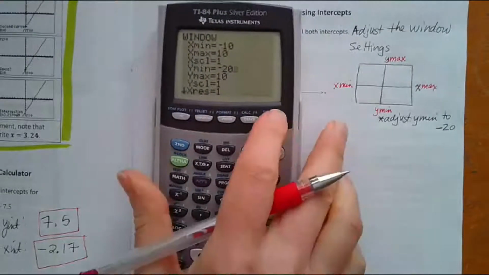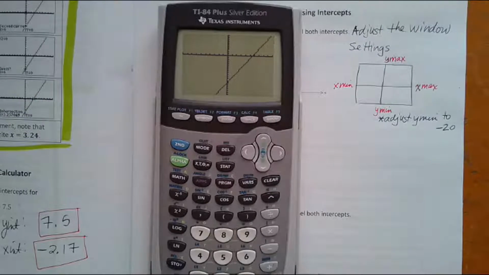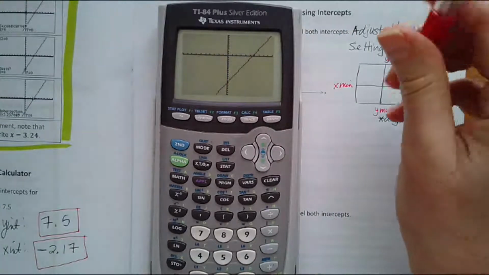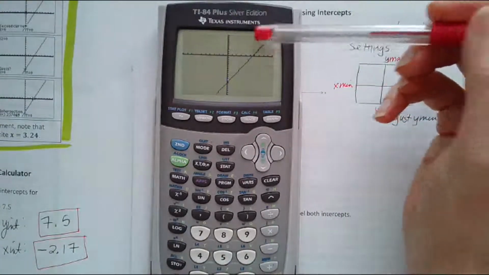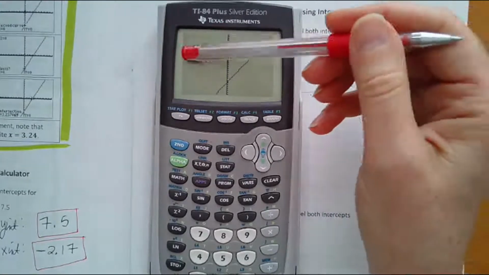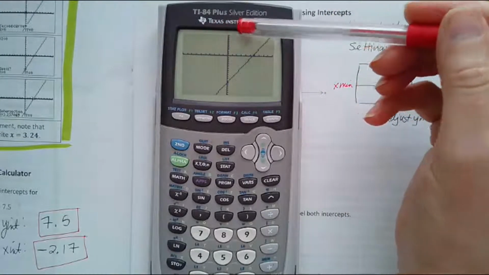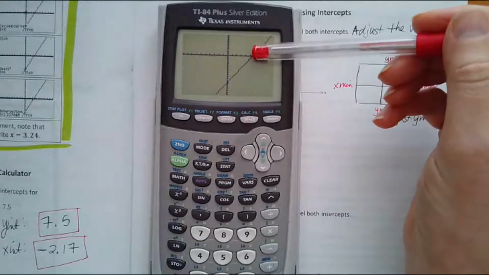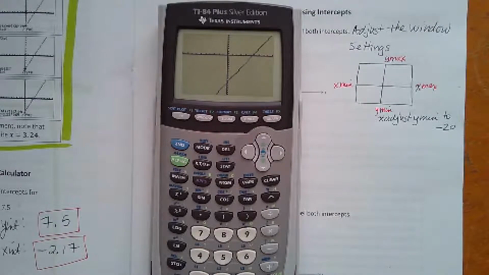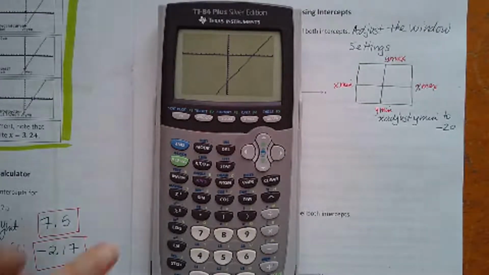Now, when I press graph, that's a little better, right? I can see both intercepts. I didn't need to adjust any of the other windows. There was nothing happening over here, so I didn't need to adjust these two, the x min or the y max. I could see the x-intercept, so I didn't have to adjust anything here. So that's what I'm going to do. Now I can see my graph.